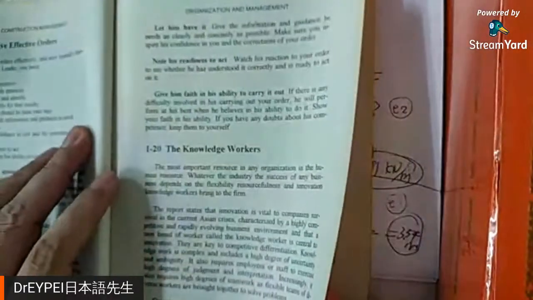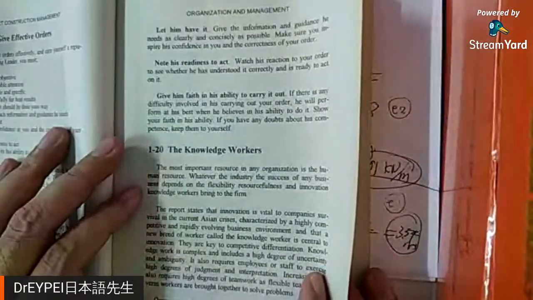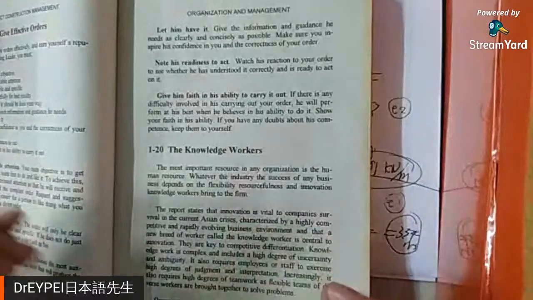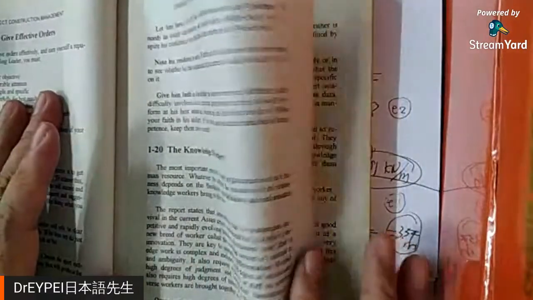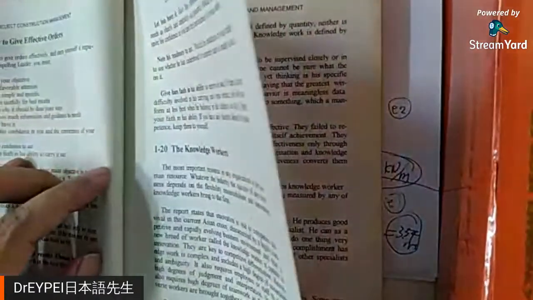Okay. Knowledge workers. The most important resource in any organization is the human resource. Whatever the industry, the success of any business depends on the flexibility, resourcefulness, and innovation knowledge workers bring to the firm.